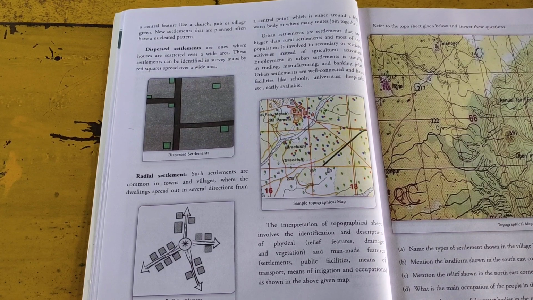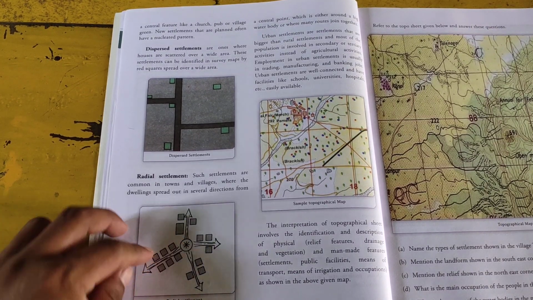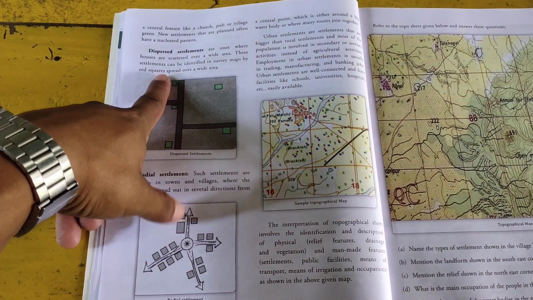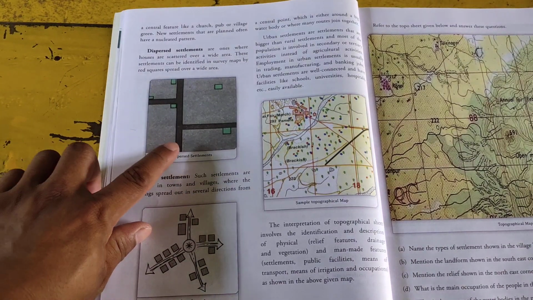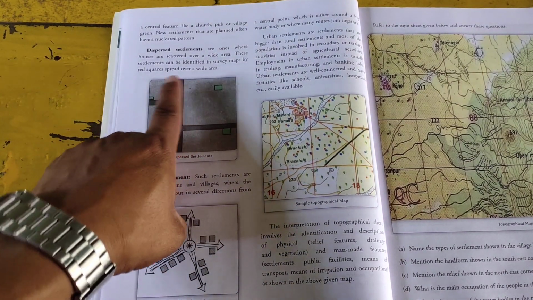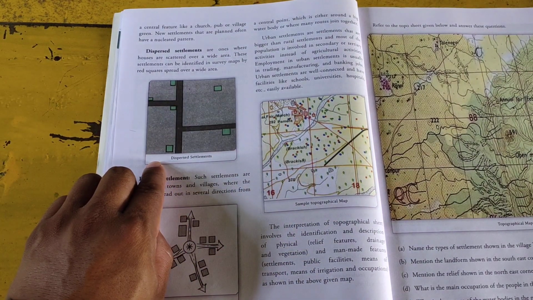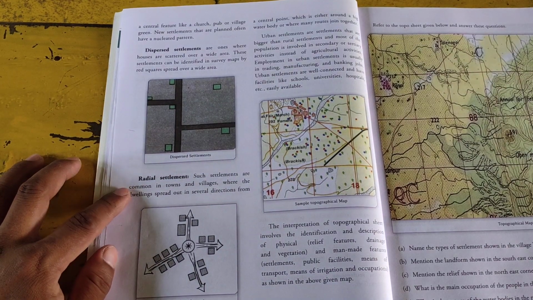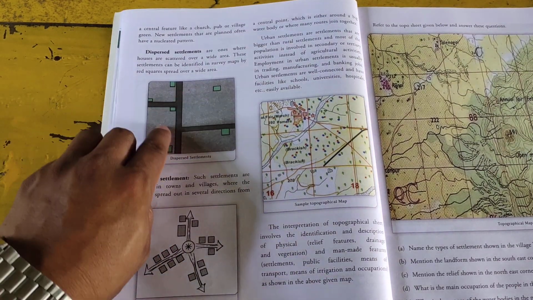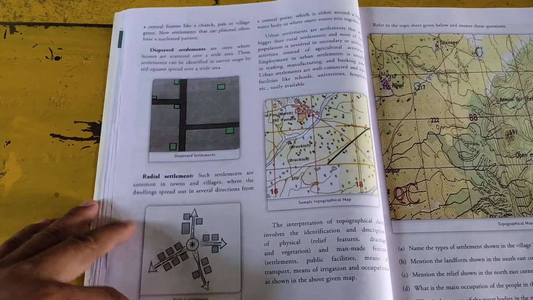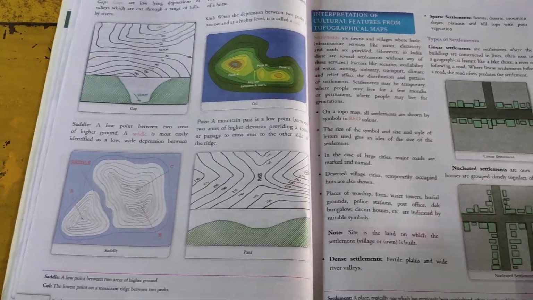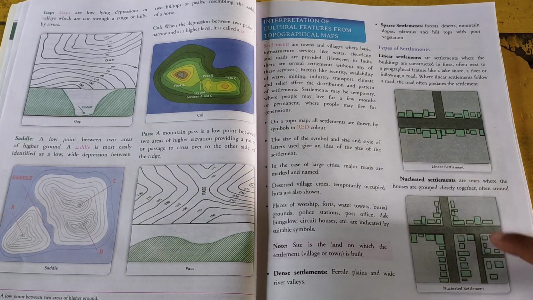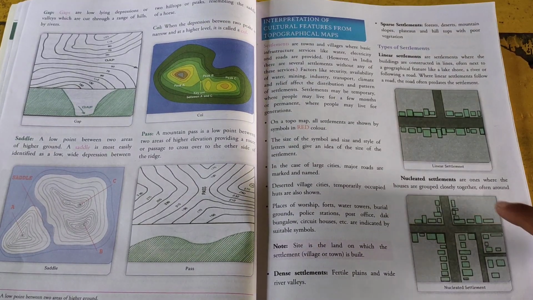The third type of settlement is a dispersed settlement. The word dispersed means scattered. Likewise, when houses are built far apart from one another, they are considered a dispersed settlement. These are mostly found in village areas or countrysides, what we generally call bastis. And nucleated settlements are mostly found in towns and cities.